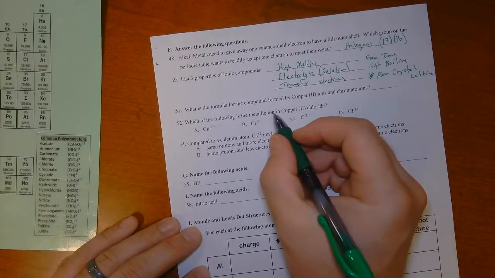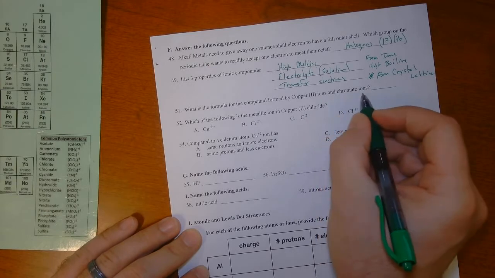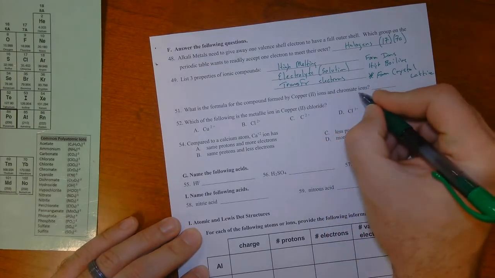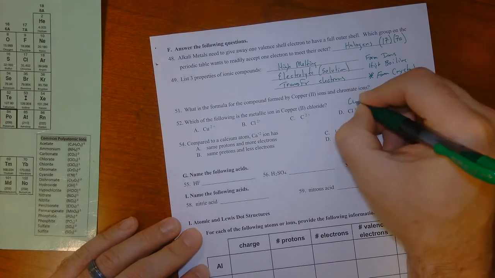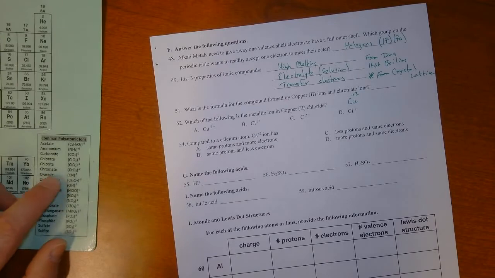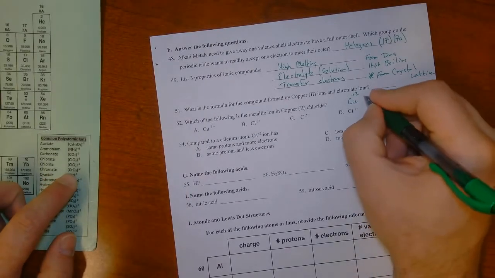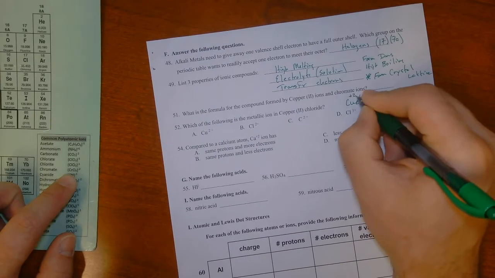What is the formula for the compound formed by copper 2 ions and chromate ions? So I have copper 2 and a chromate. Copper 2 is going to be Cu, it has a +2 charge, and chromate is CrO4 with a -2 charge. So when I cross those charges up, they cancel out.